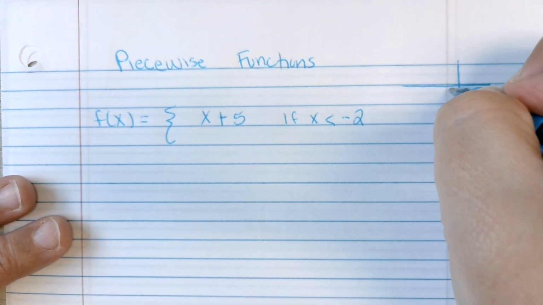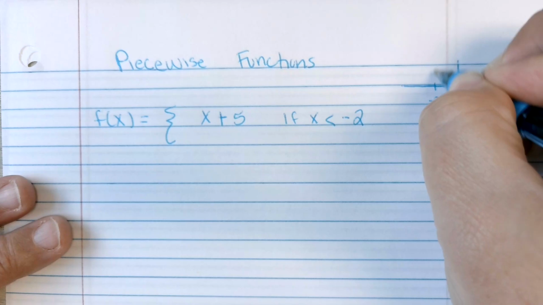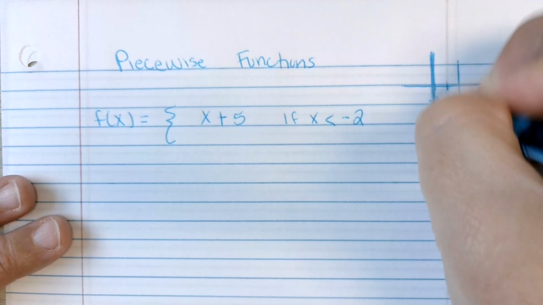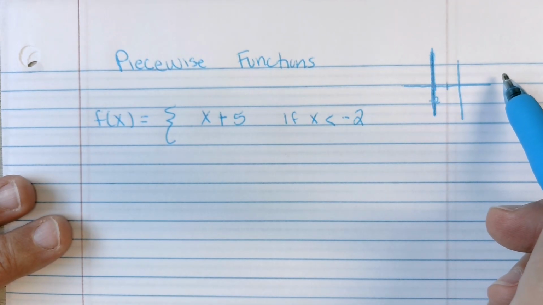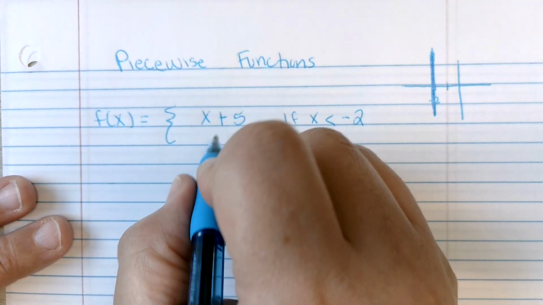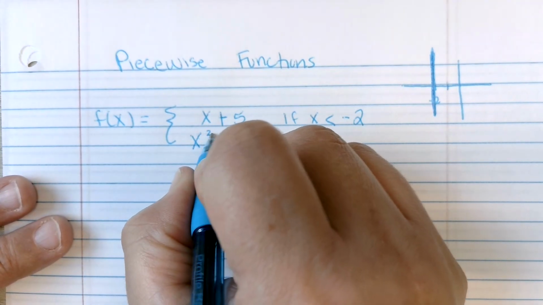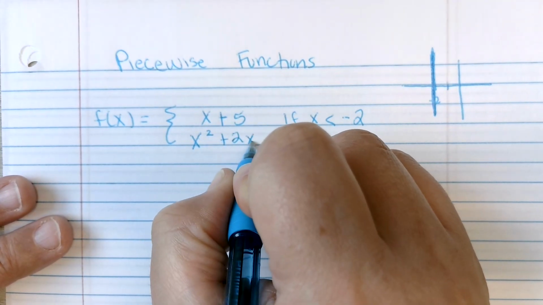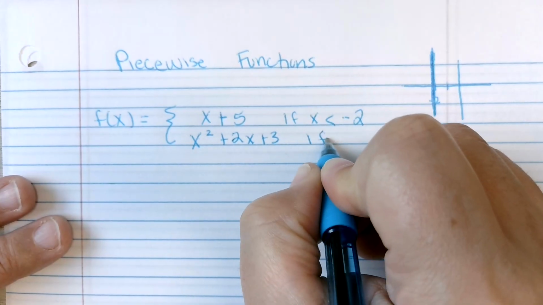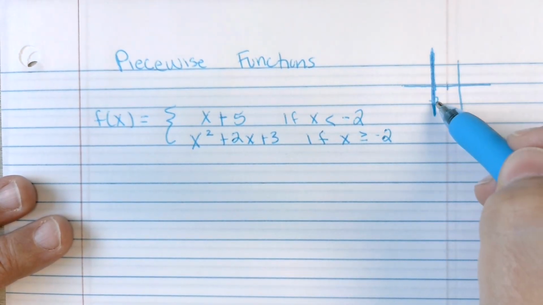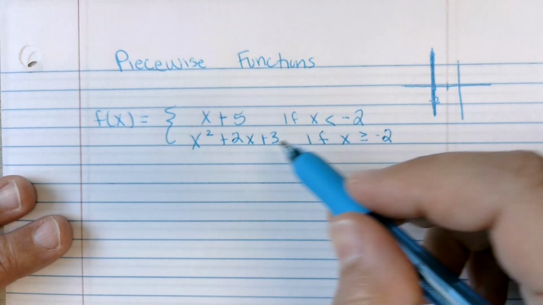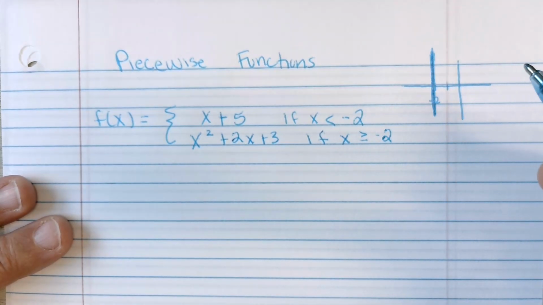What I'm doing here at negative 2 is saying this function is different than this function. And then the second function, x squared plus 2x plus 3, if x is greater than or equal to negative 2. So starting at negative 2 to the right-hand side, I have a quadratic function.